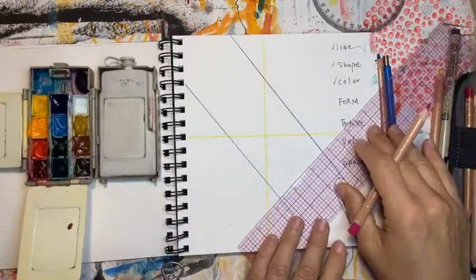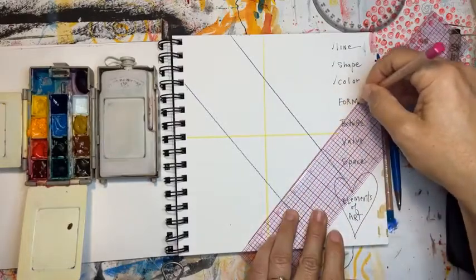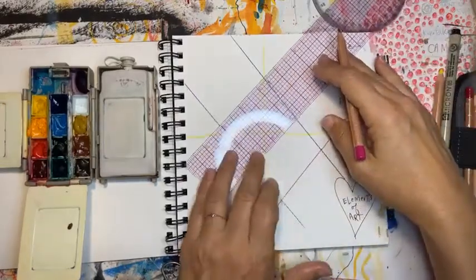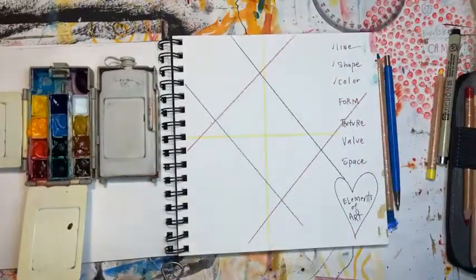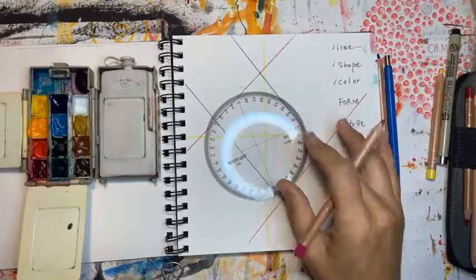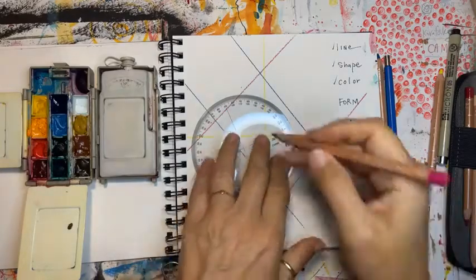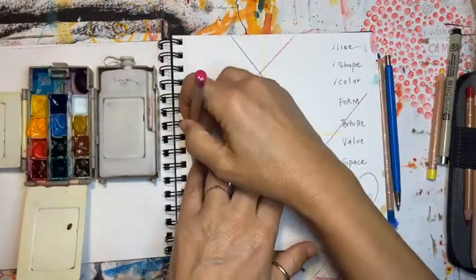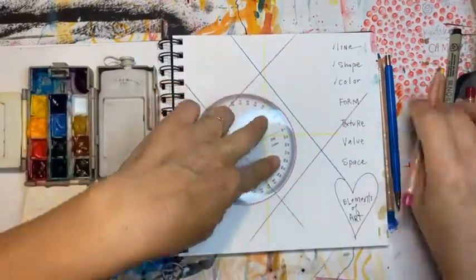And then we're gonna do the same with a third colored pencil. And then I'm going to take my circle and I'm gonna trace my circle 3 times, probably using a different color each time.